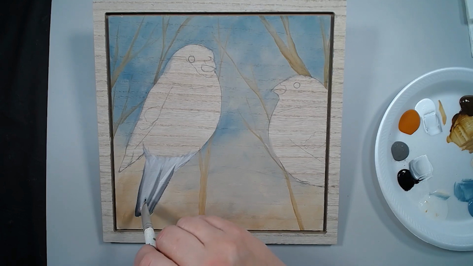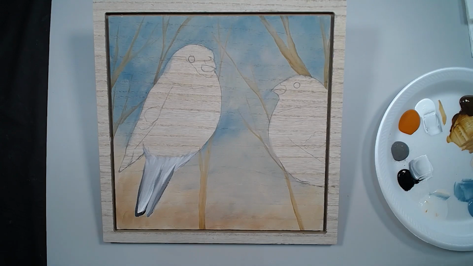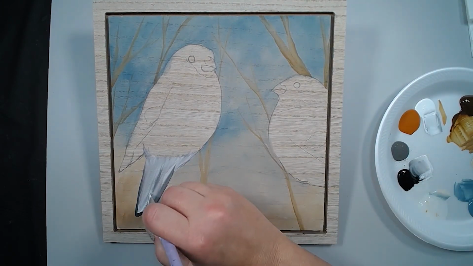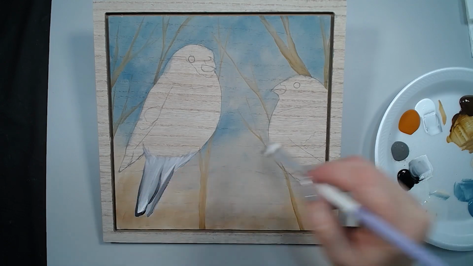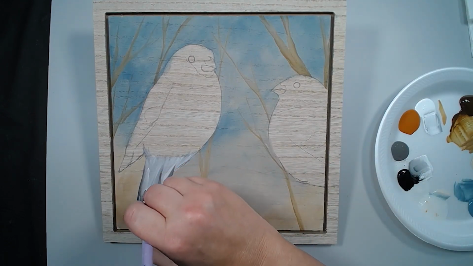Let's put the white down, and we'll layer that up. There we go. And then we're going to come up a little higher, and we'll add another couple of feathers. Let's come down first and pull it up.